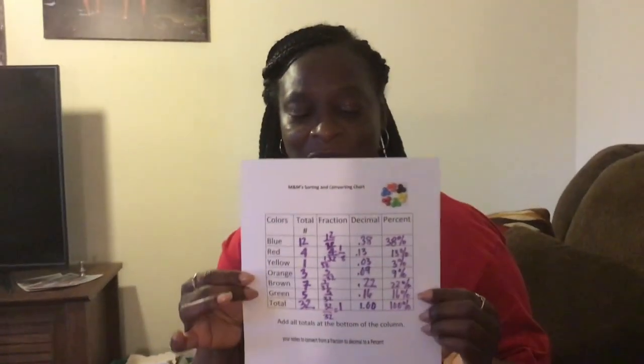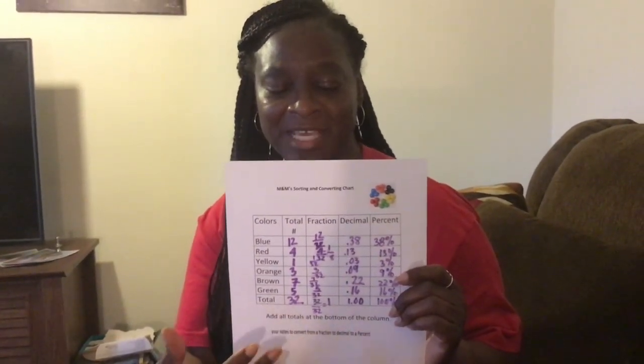So the first thing we're going to do is what we did in class. We're going to do our chart in class. You'll remember that we totaled up all of our M&Ms, and then we made fractions out of them, and then we converted from fractions to decimals, and then we went from decimals to percents. So with that information, we're going to take the decimals and percents, and we're going to make graphs out of them. So come along with me.